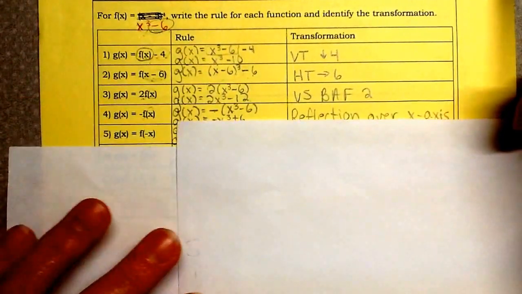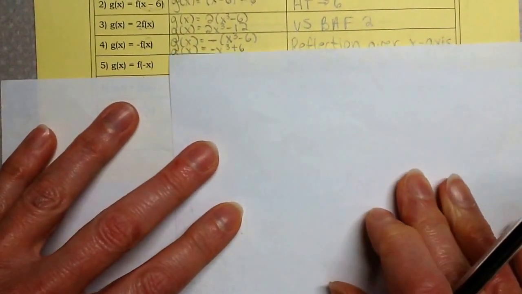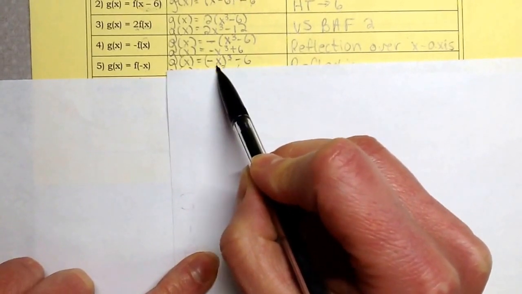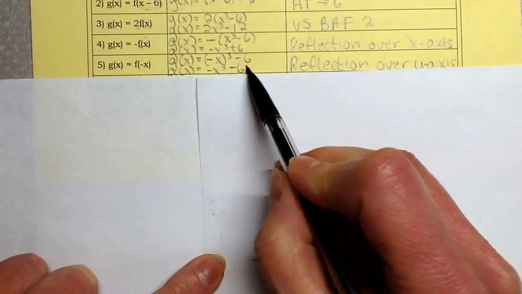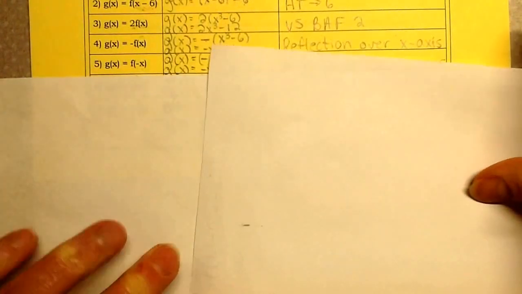Okay, question number 5. We are taking the opposite of the x, which means we're reflecting across the y-axis, and we just go inside here and take the opposite of x, and then we're going to cube that, so it's a negative times a negative times a negative, which remains a negative, and this doesn't change because it's horizontal. That's a reflection over the y-axis.